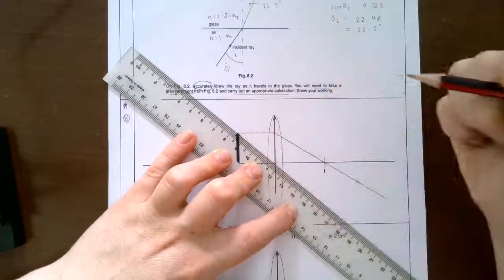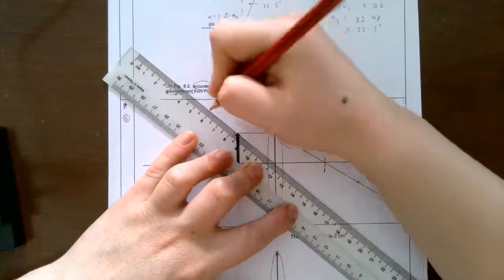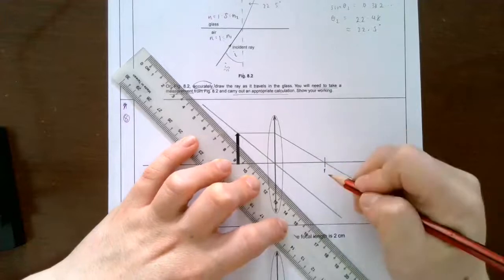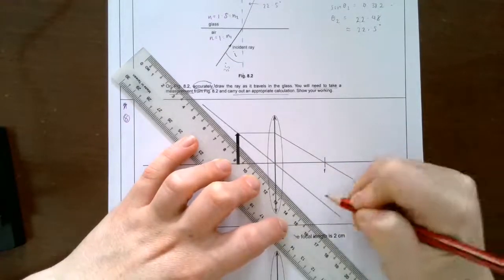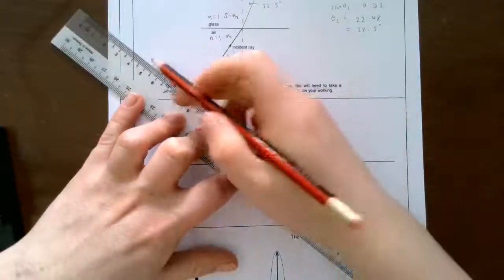Make sure I've got that in the right place. That's not too bad. Okay, so hopefully what you can see is that these two rays here are actually diverging, and so they're actually more likely to meet up here somewhere.